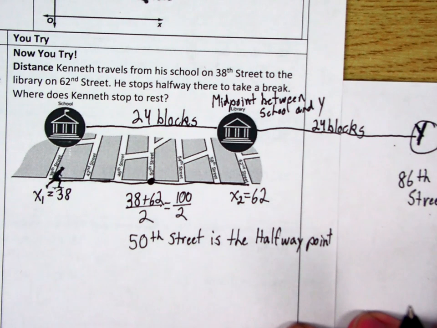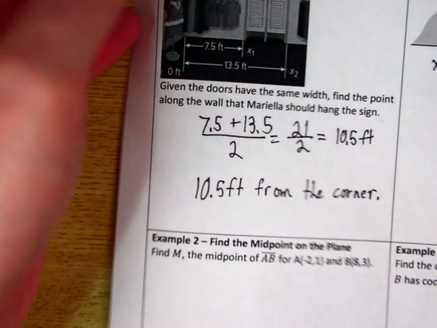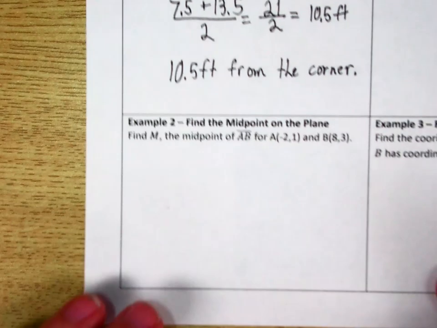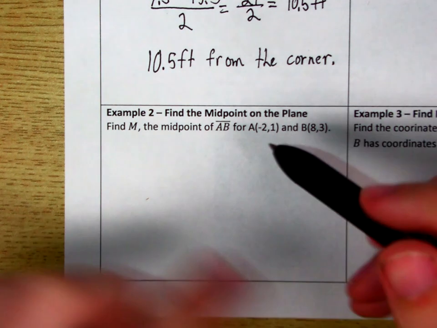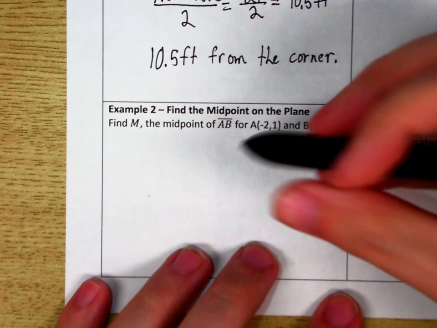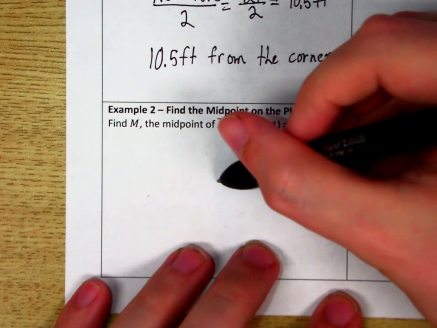We're going to finish up with our last two examples, example 2 and example 3. Example 2, you guys basically are done without me. I didn't have to say a thing other than just use our formula. We have 2 points A and B. We can just use our formula.